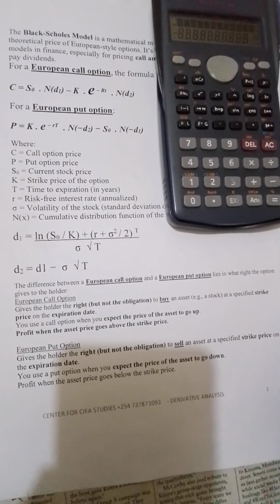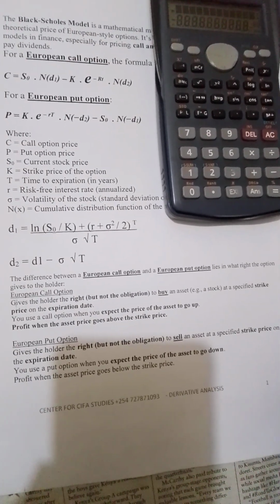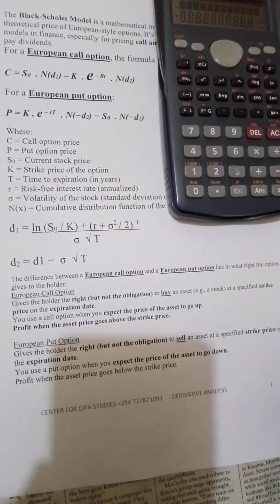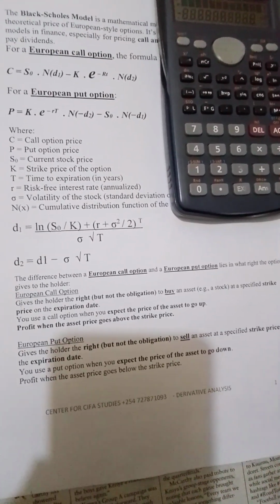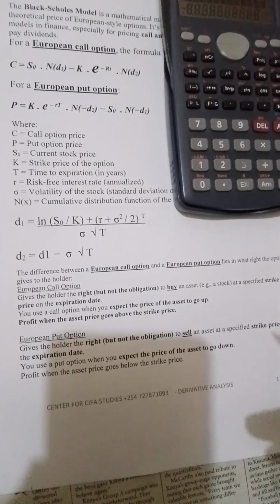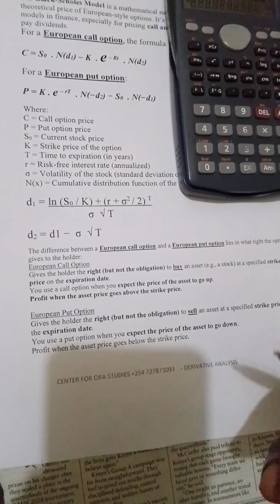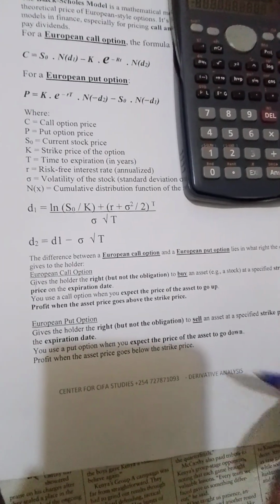You use a put option when you expect the price of the asset to go down. It is the opposite of the European call option. Because if you expect the price of the asset to go down, you sell immediately. Because if you wait, then when you sell, you lose.